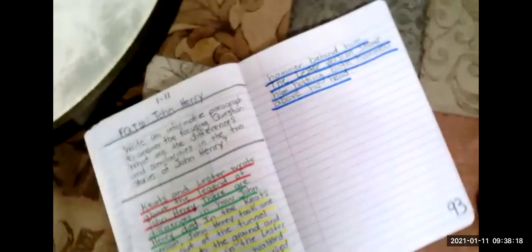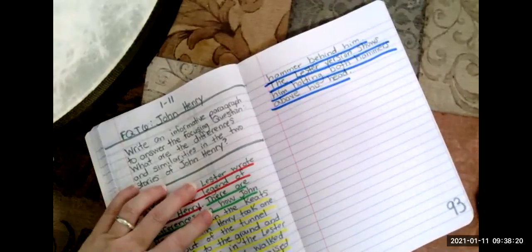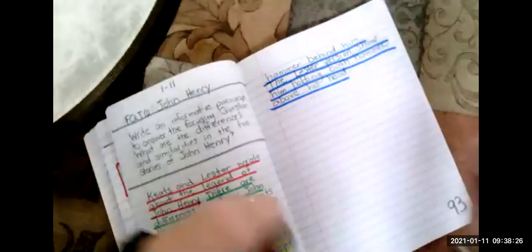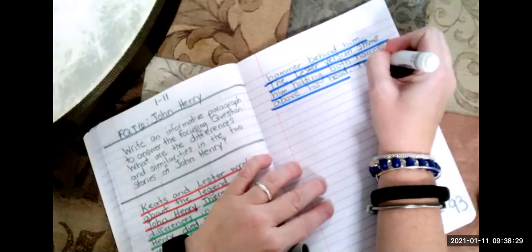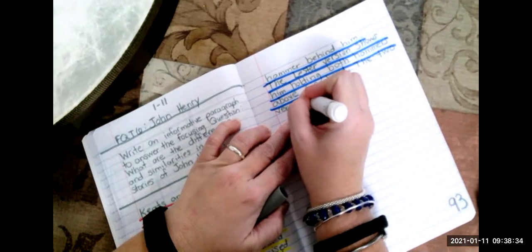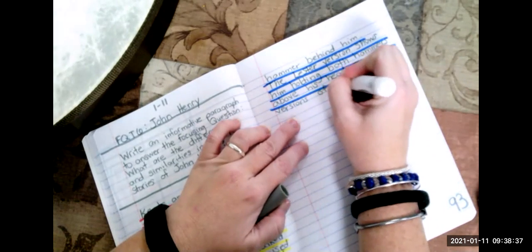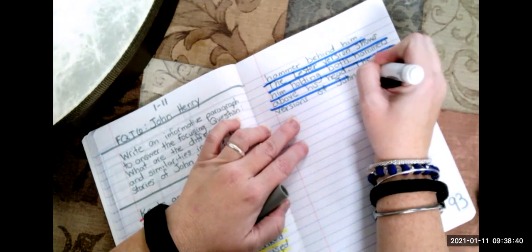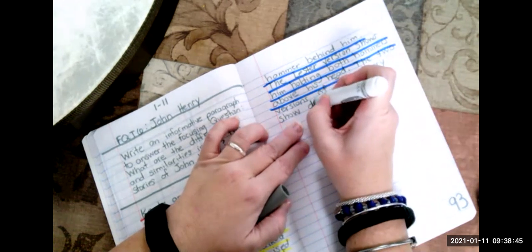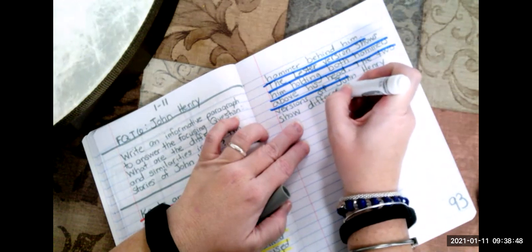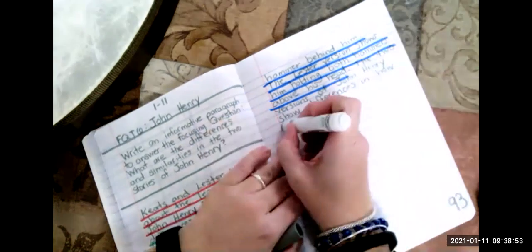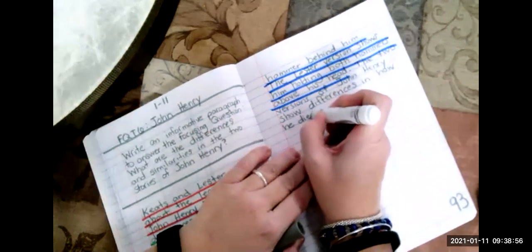Okay, and so now I need to do my conclusion. The two versions of John Henry show differences in how he died.